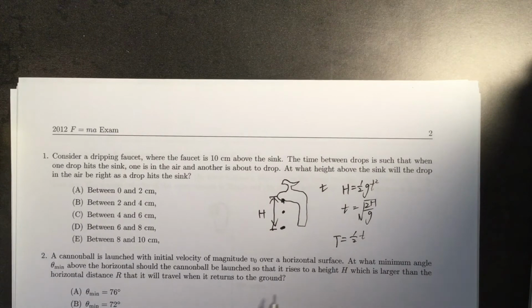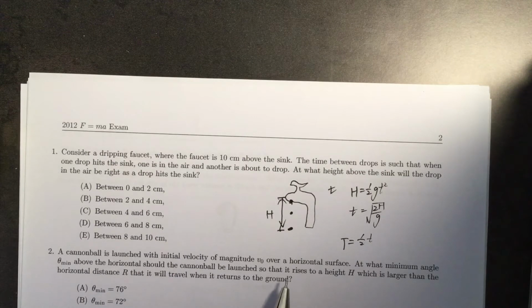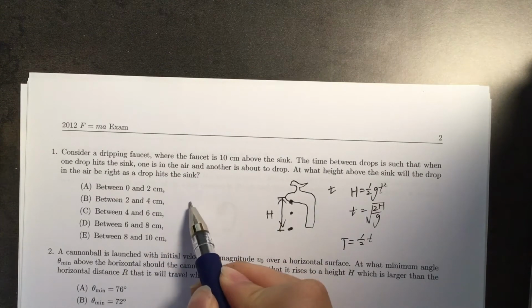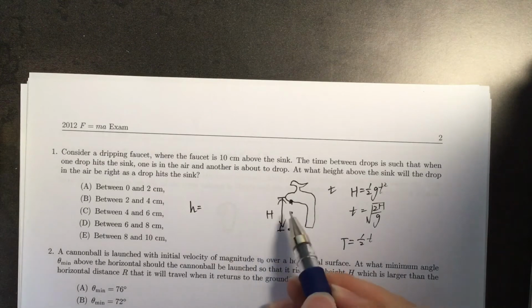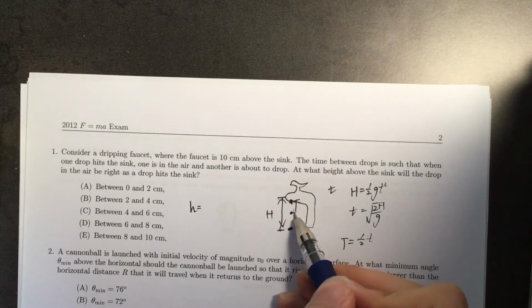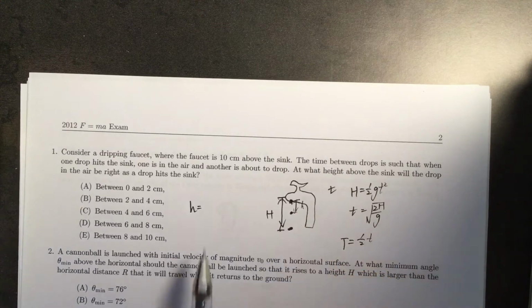So now let's calculate the distance it traveled. Again, after the period, another drop is about to drop. Let's calculate again. This h is different from the previous h because we want to calculate the height of the drop that's in the air, measured from the faucet.